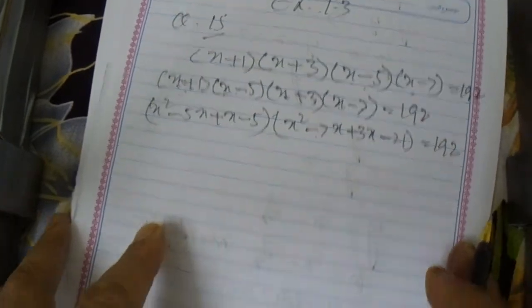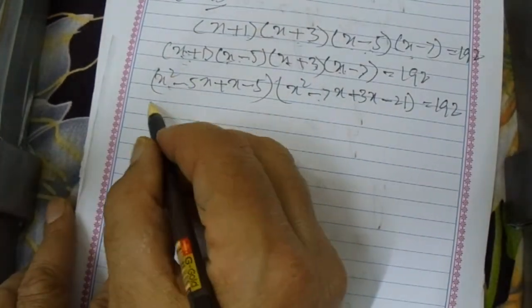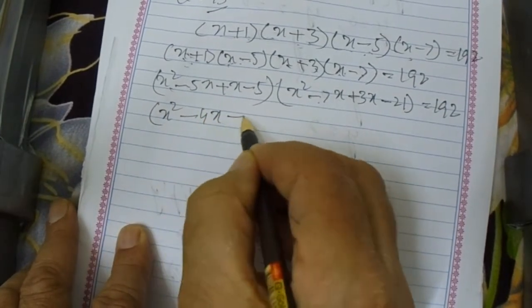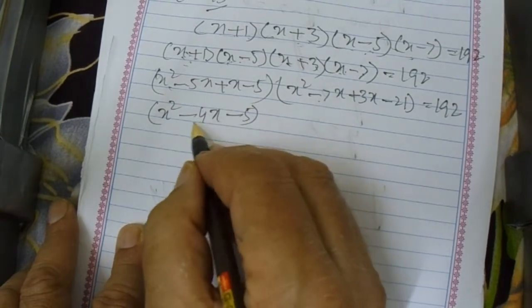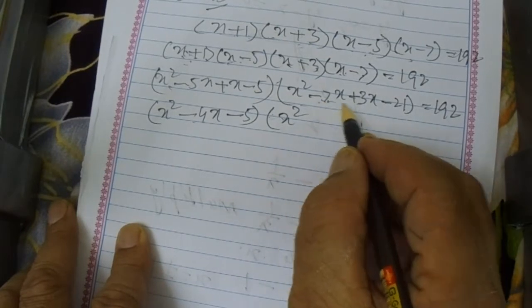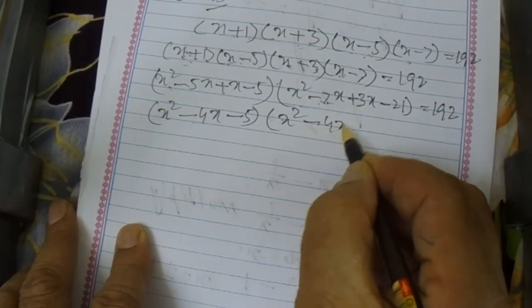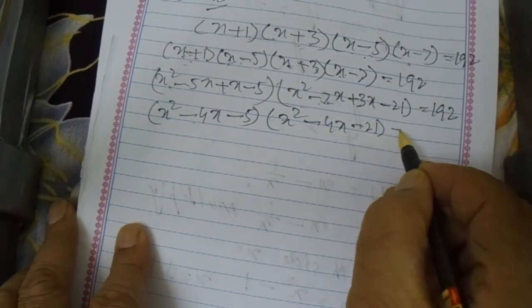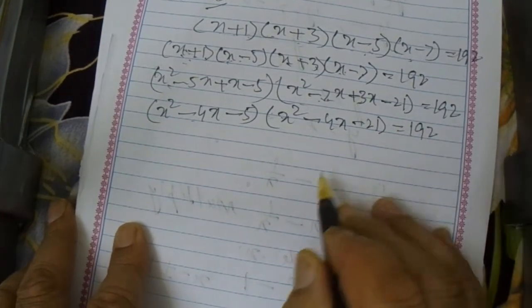Now we simplify this: x square minus 4x minus 5. In this, x square again, we simplify: minus 7x plus 3x is minus 4x, and minus 21 is equal to 192.